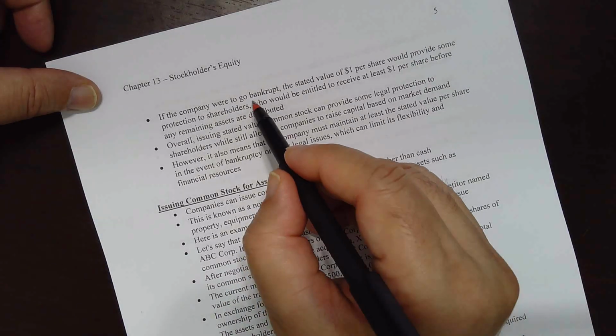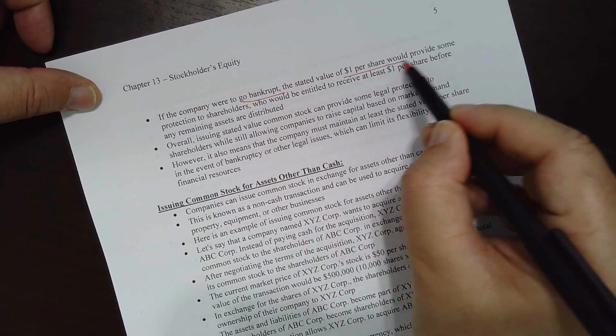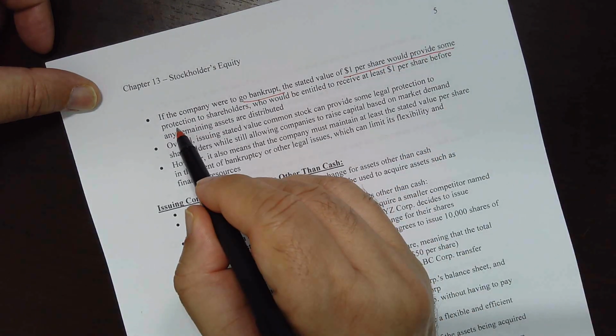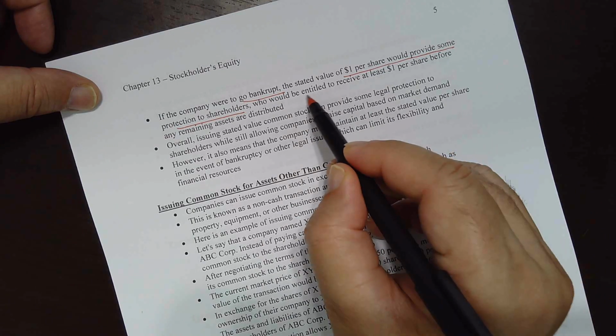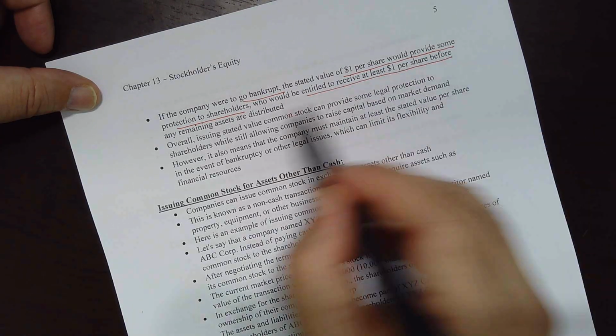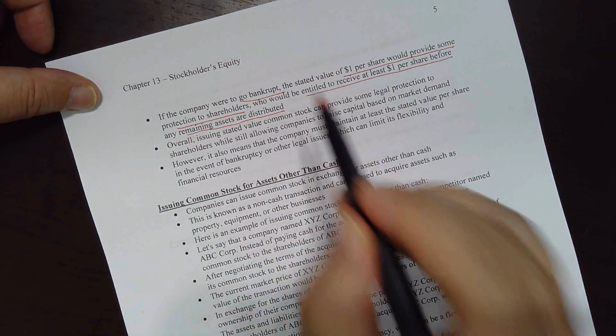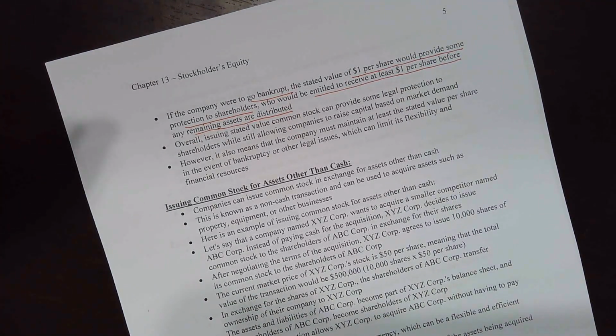If the company were to go bankrupt, the stated value per share would provide some protection to shareholders, who would be entitled to receive at least $1 per share before any remaining assets are distributed. What I told you in the liquidation is that if you have invested, say, $10,000 in the corporation and the corporation goes bankrupt, you would lose everything.